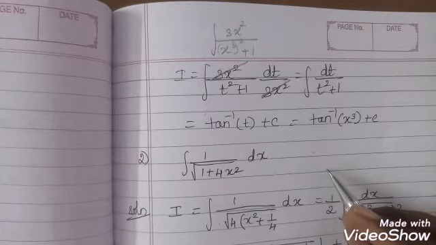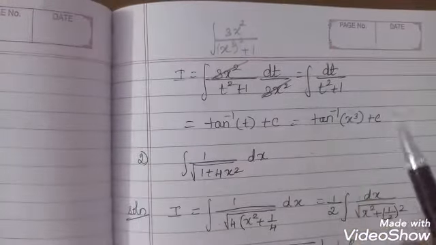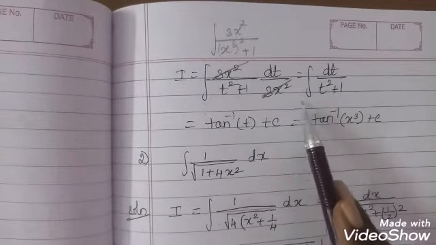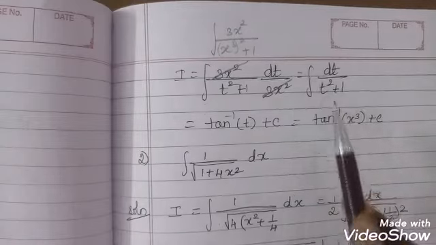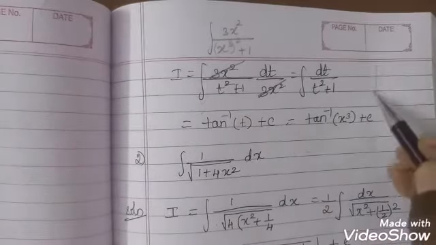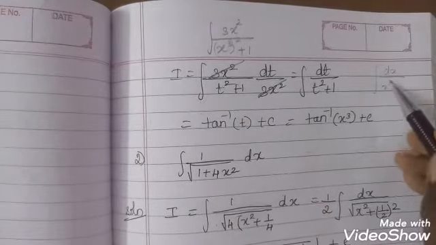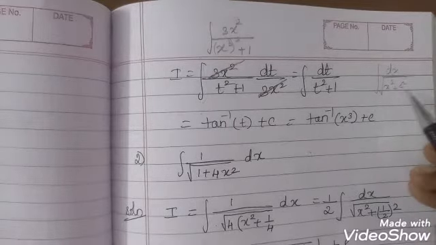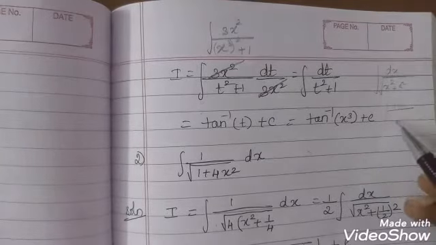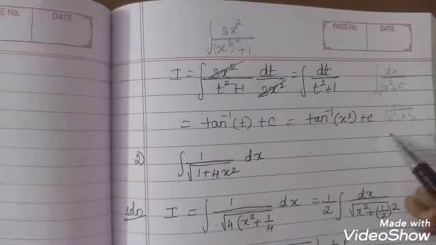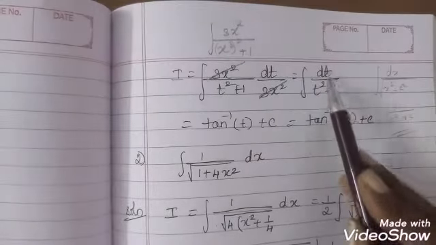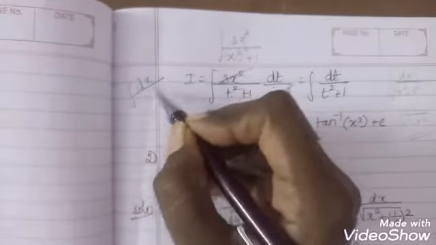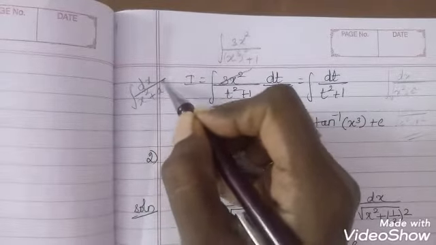As I mentioned at the start of the exercise, in this case you cannot integrate it straight away by the substitution method. We'll simplify it and bring it to the standard form. What are the standard forms you have? Either integral of dx divided by x squared plus a squared, or square root of x squared plus a squared, or integral of dx divided by a squared minus x squared. So some standard form I'll have to bring it to here. So what form have I brought it to? It's integral of dx divided by x squared plus a squared. That's the form you have here.